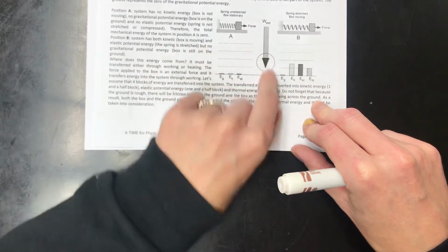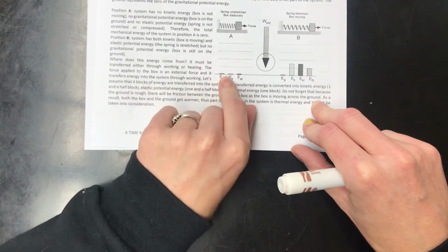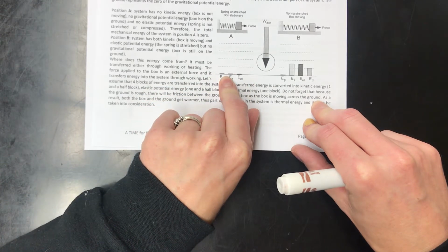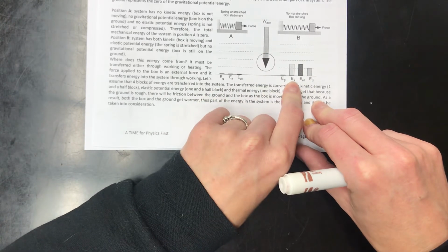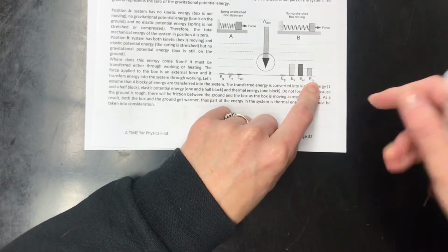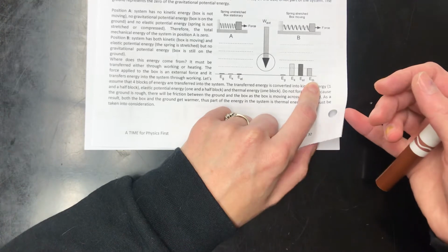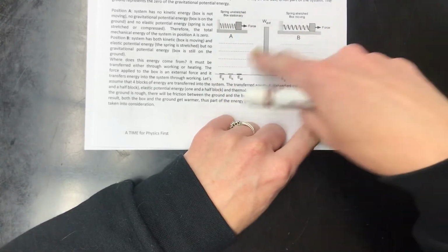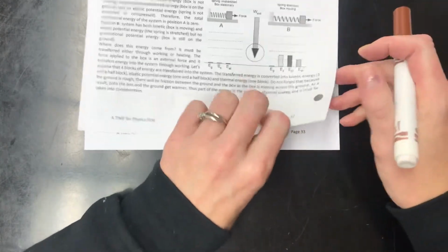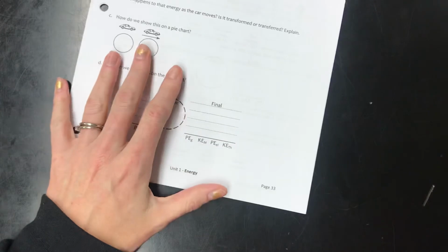We're doing work on it. You see it didn't have any energy to speak of to begin with because it wasn't moving, it's not up, it wasn't stretched. Now it is moving, it is stretched, and it's also heating up because of friction. That's how we draw these bar graphs. We're just showing a change, so we always have a beginning and an end to show the change. And that's all the examples.